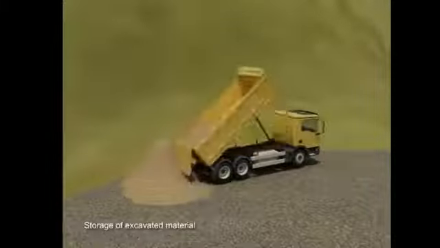The excavated material is stored on either bank for further use in coffer-dam construction. The excavated slopes are stabilized by installing rock anchors and spraying shotcrete. Upstream and downstream closure dikes are constructed using the excavated material by the end-on method.